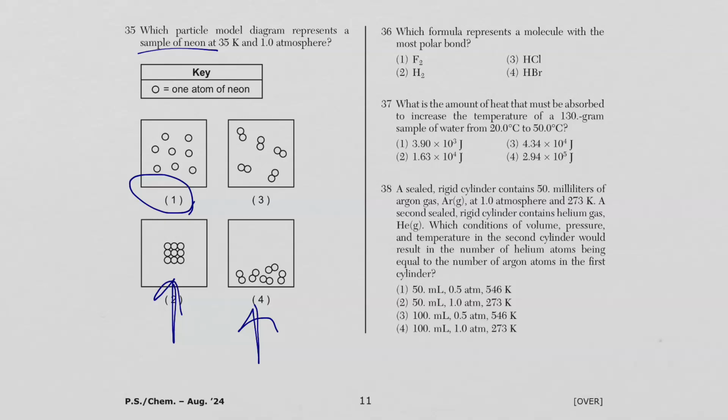For 36, which formula represents a molecule with the most polar bond? Well, with covalent bonding, which is your non-metal bonding, which these 4 choices are, you have polar and non-polar type bonds. Non-polar bonds are for your diatomic molecules, which is F2 and H2 is part of that group. So, the most polar bond here is going to be either HCl or HBr. And how do I determine that? It's going to be determined by electronegativity difference. That means we have to check out reference table S.